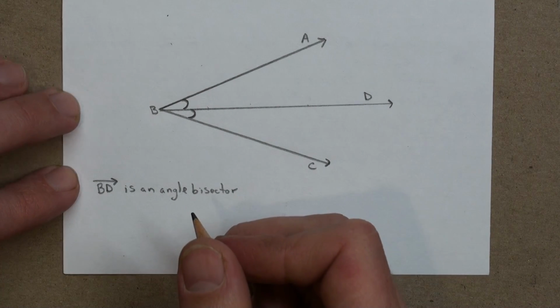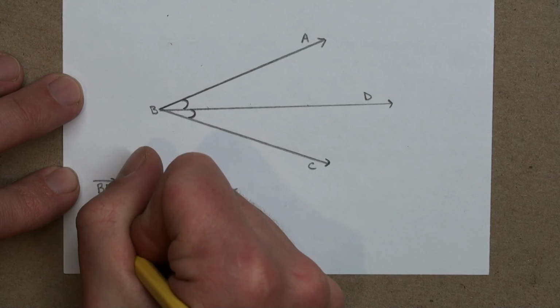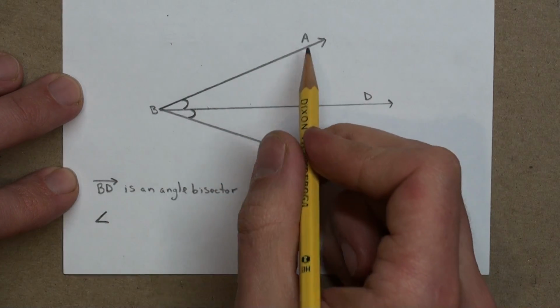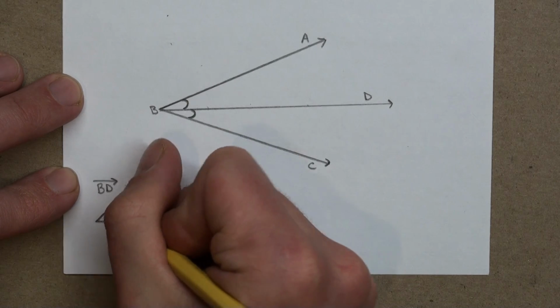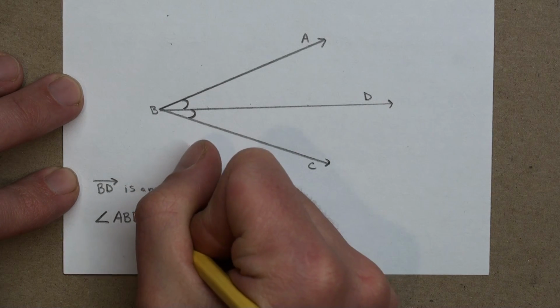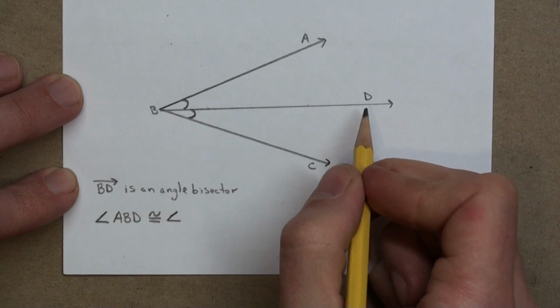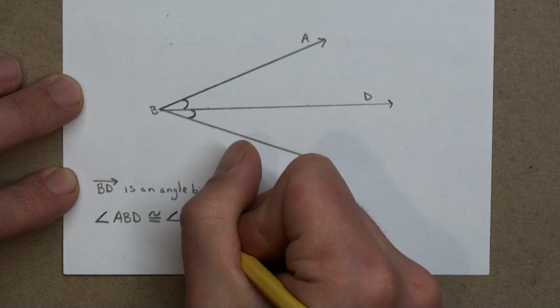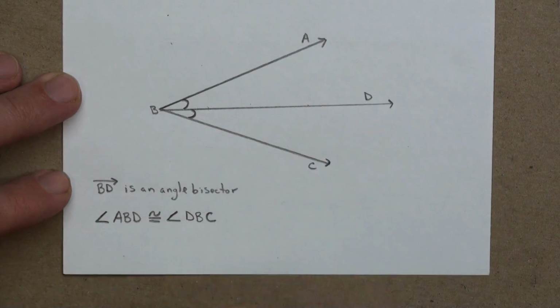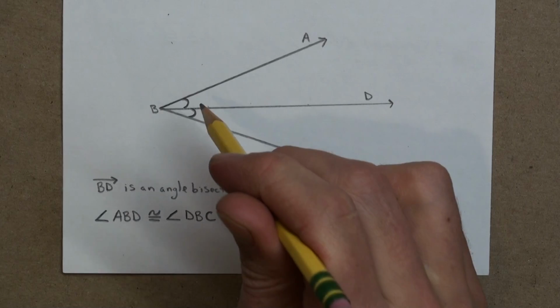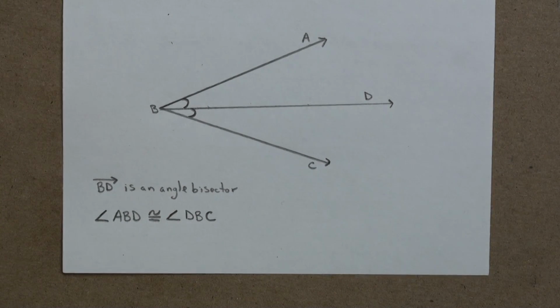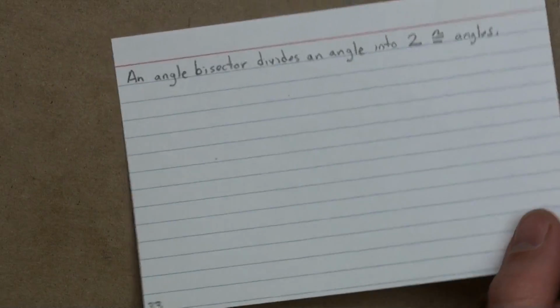So angle ABD is congruent to angle DBC. So that means that it cuts that angle in half. So if this was 20 degrees, this would be 20 degrees. Okay? And that's it for this card. So now we're going to move on to card 34.